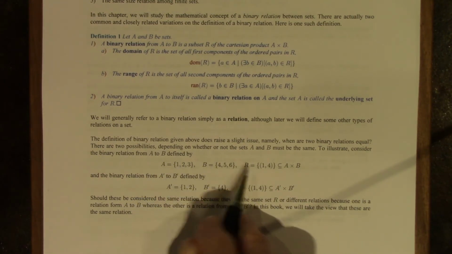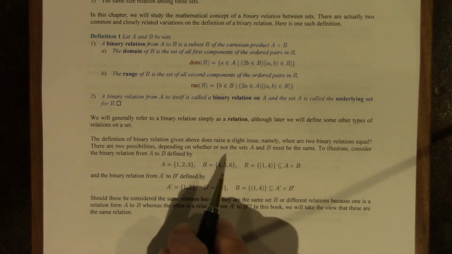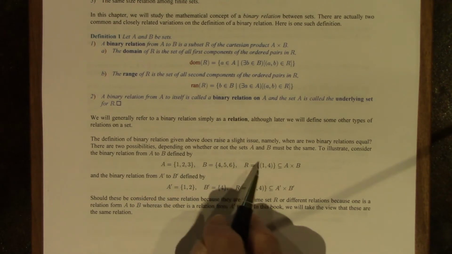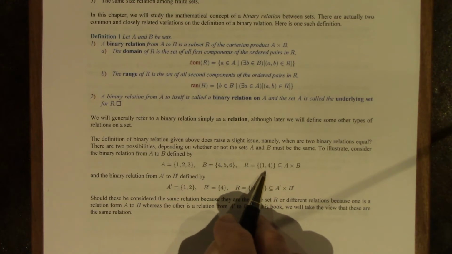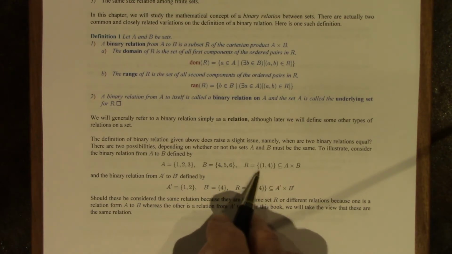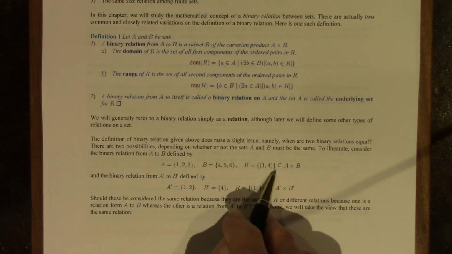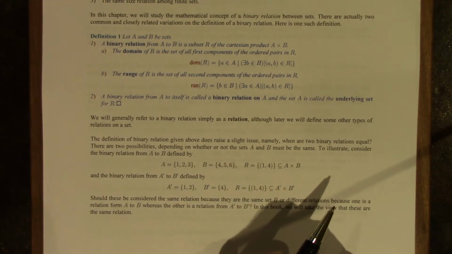This is a relation from A to B. A is the set {1, 2, 3}, B is the set {4, 5, 6}, and R is the relation that consists of a single ordered pair, (1, 4). So 1 is related to 4, and that's it.